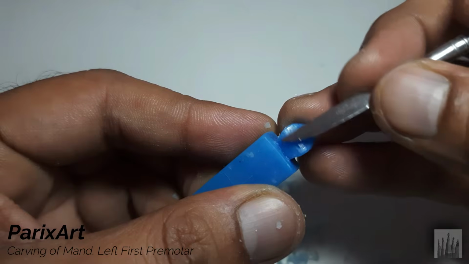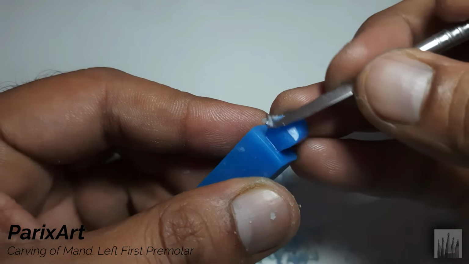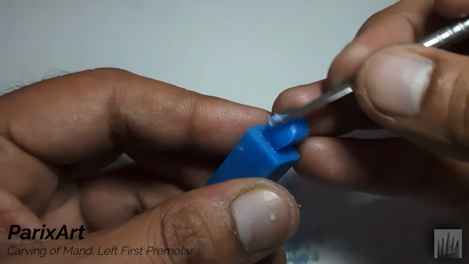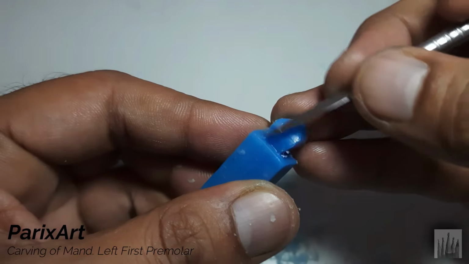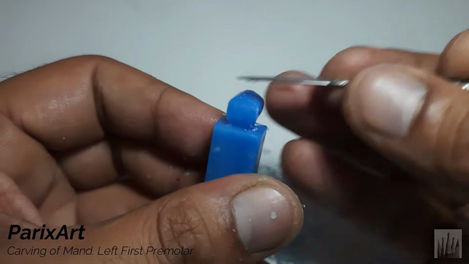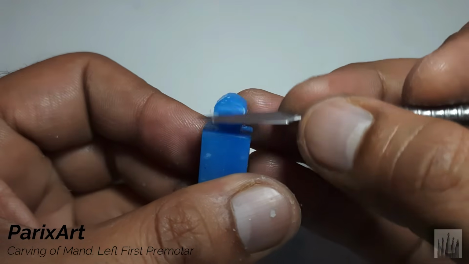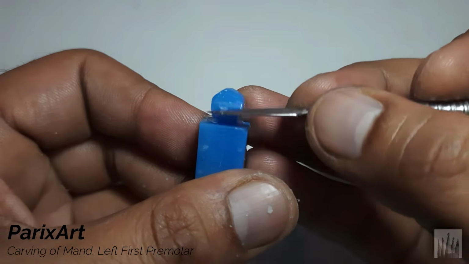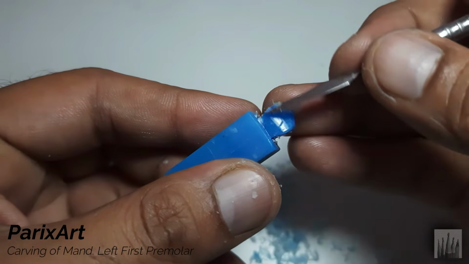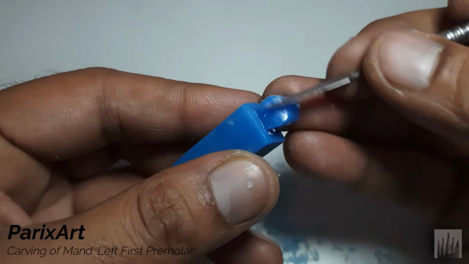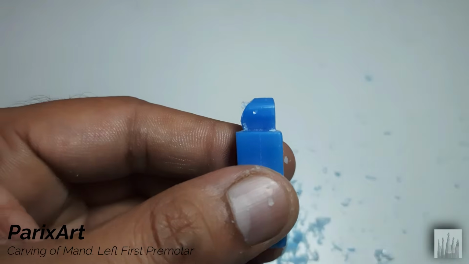Just removing sharp angles from the slopes. Okay.